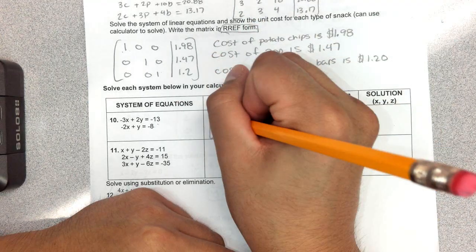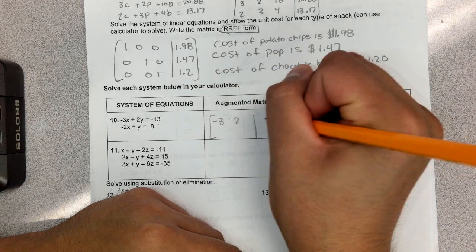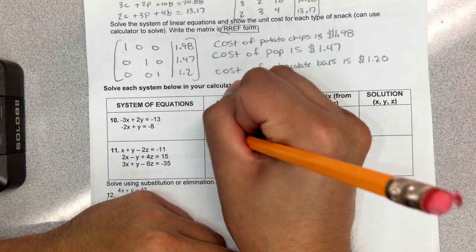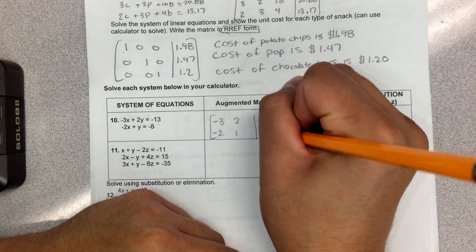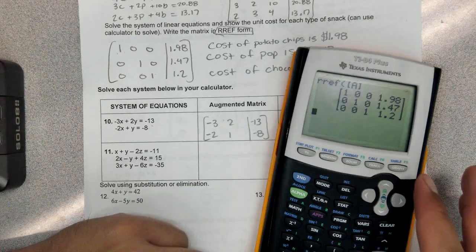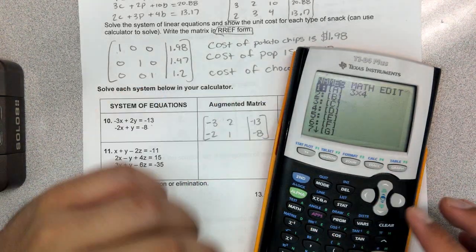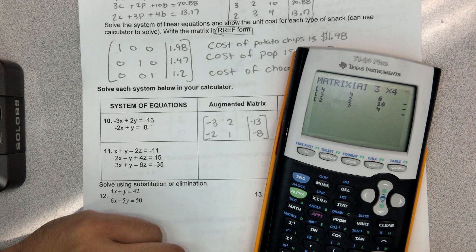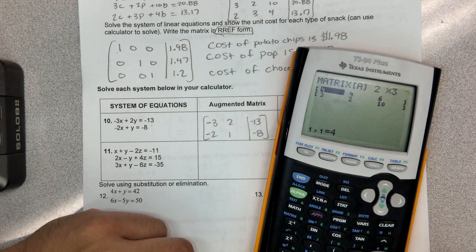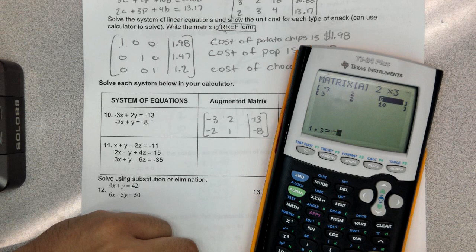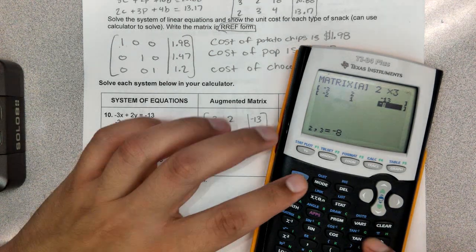Alright, so for the first system, the first row is -3, 2, -13. Second row, -2, 1, -8. Alright, so I'm going to put this in row echelon form. So second matrix. Alright, this time we have 2 rows, 3 columns. First row is -3, 2, -13. Second row, -2, 1, -8.